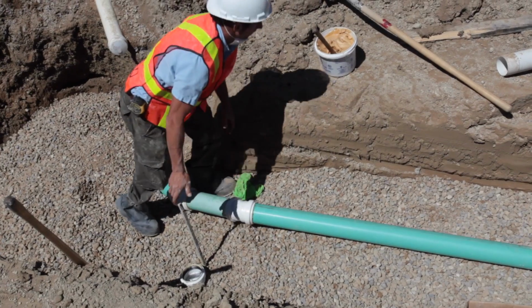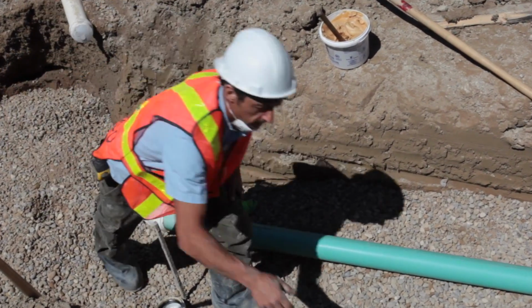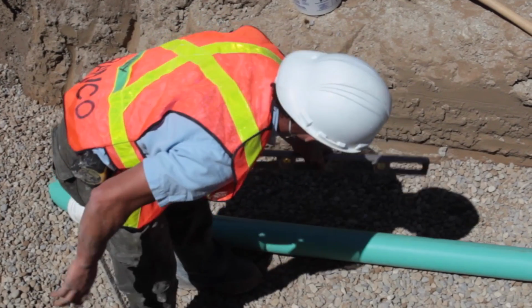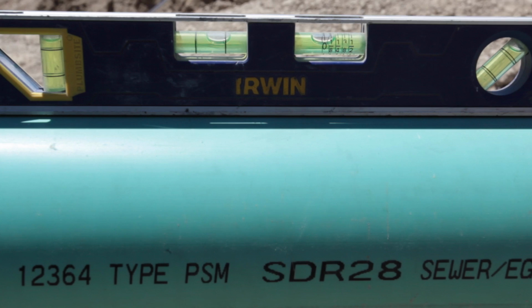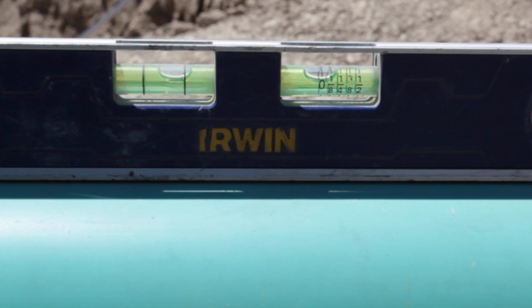Before moving on to the next steps, we take a level and check that the slope is the proper recommended amount of 1%. A standard bubble level or gradient level are essential tools in ensuring the proper slope prior to backfilling.